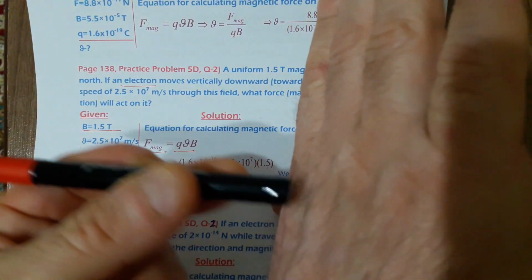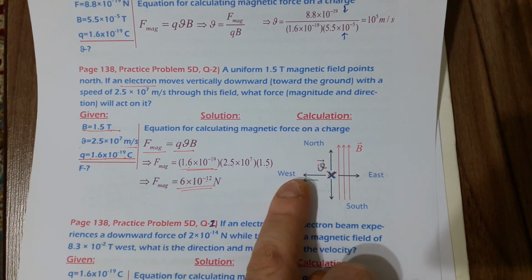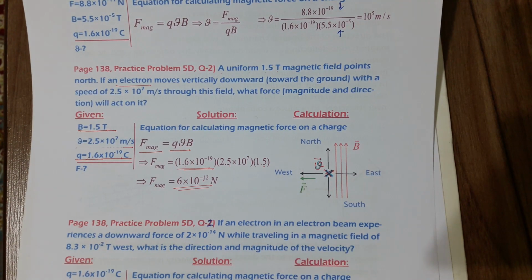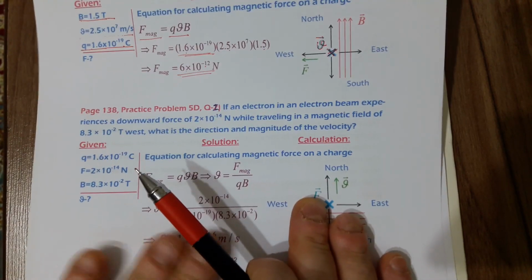So then it is in which direction? To the left. But left side here is written as west. So then in this case, on this electron there will be a force acting in the direction of west.